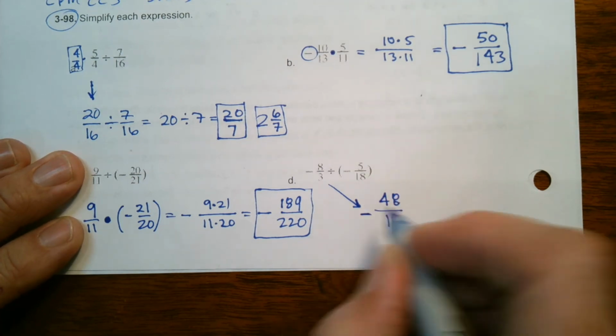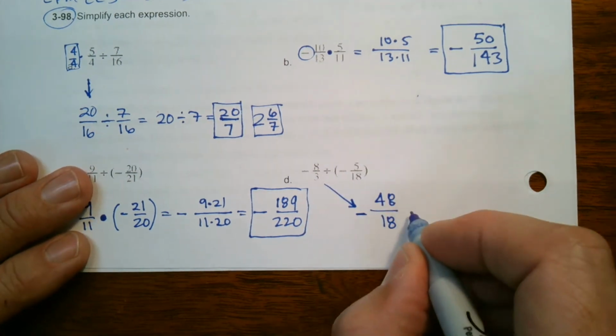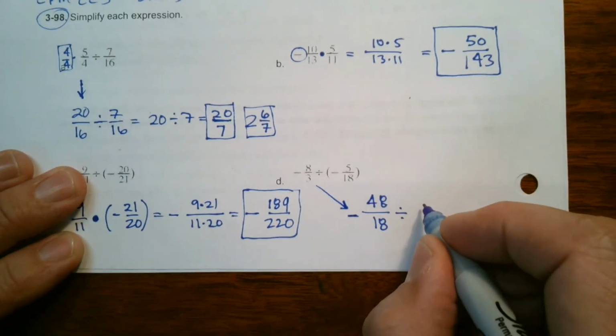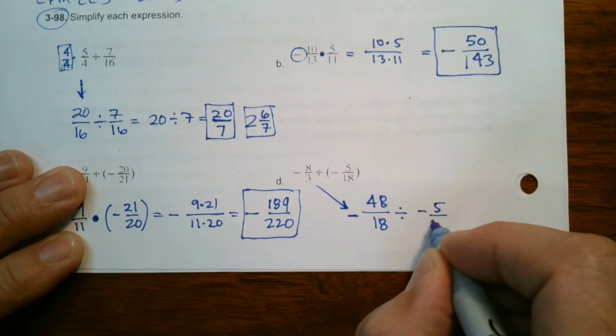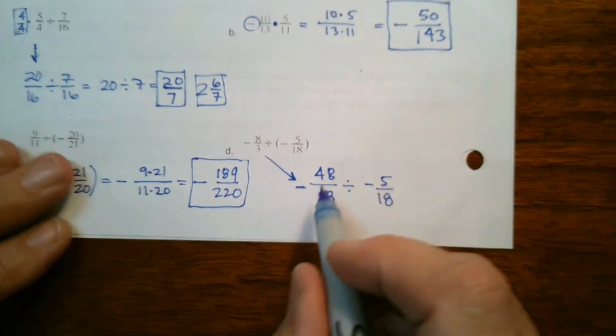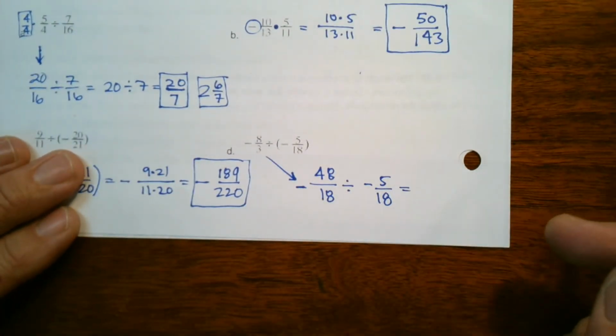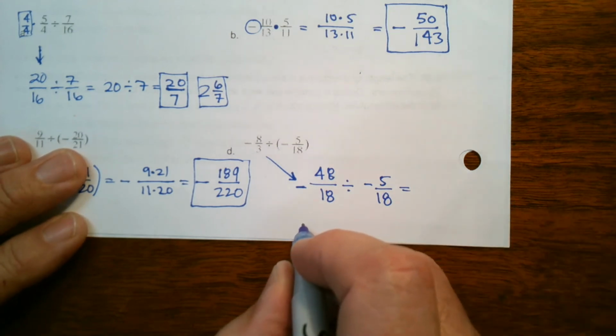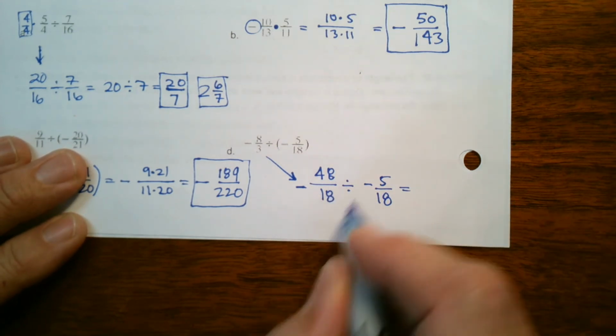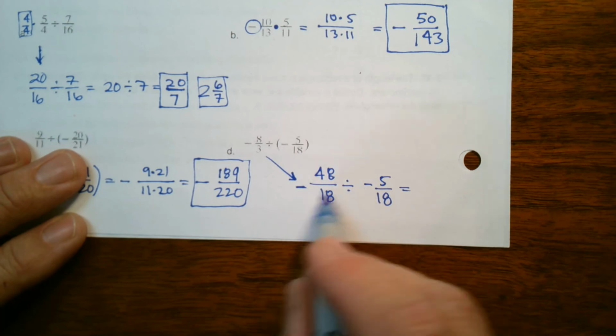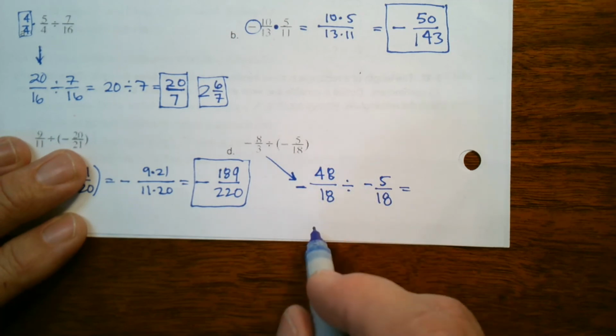And again, it's still negative. Don't forget to bring along your signs. And then divided by, that's already a negative 5 over 18. So first of all, I have a negative divided by a negative. So my answer is going to be positive. Anytime you have a negative divided by a negative or negative times a negative, it's the opposite of a negative. It all cancels to be a positive.